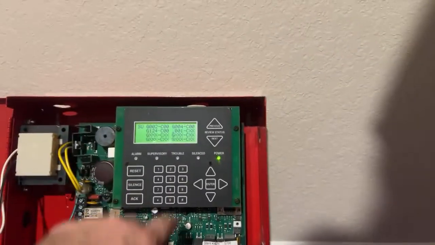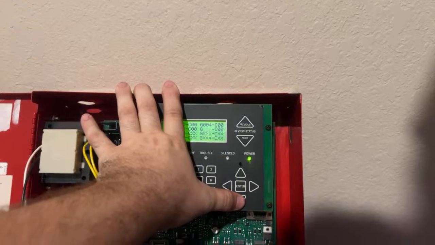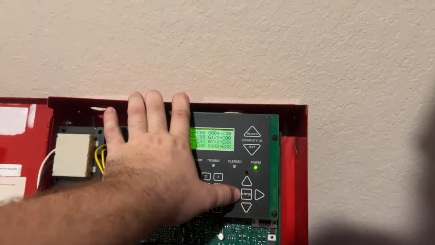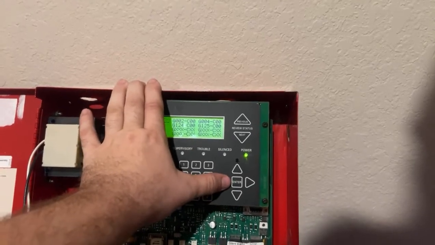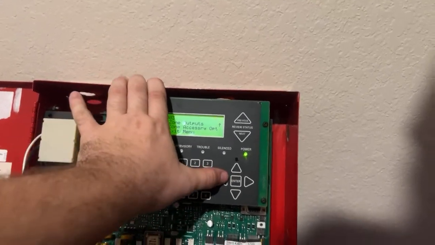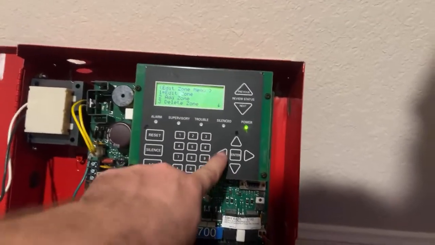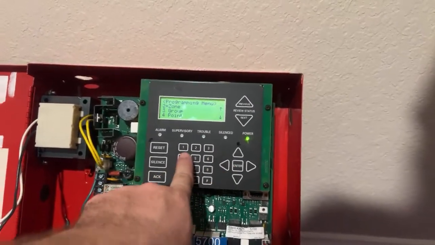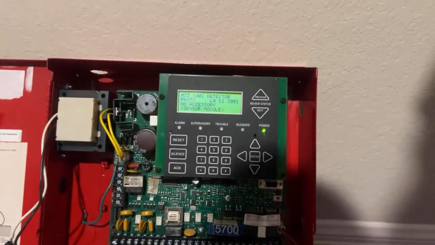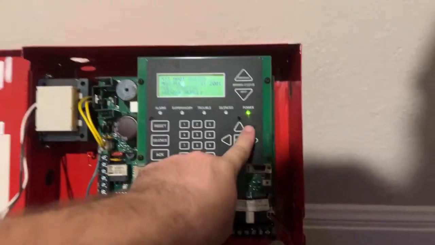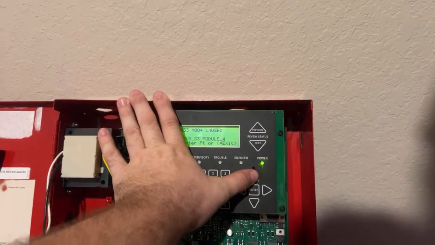You can change this to whatever. So, save changes. And then let's go ahead and go back to points, and we will go and look at the relays.